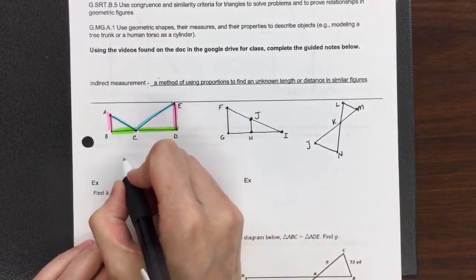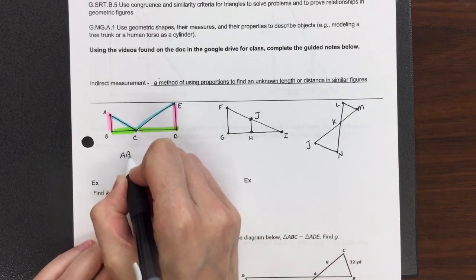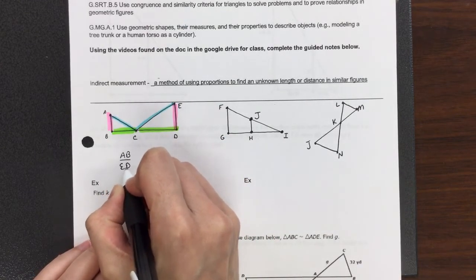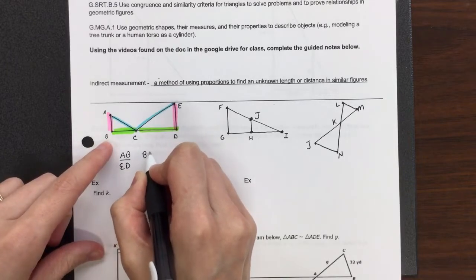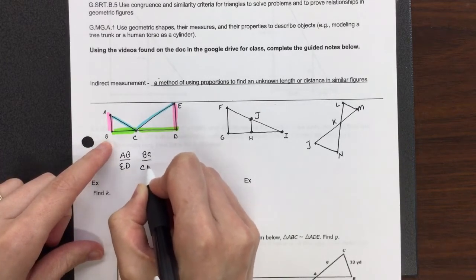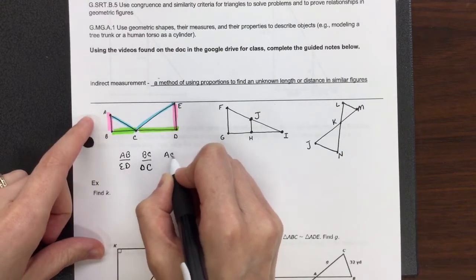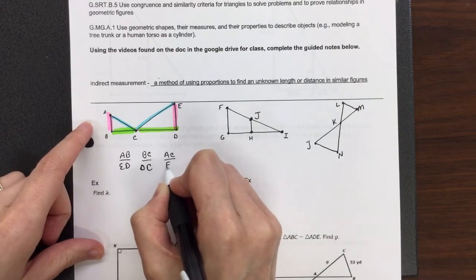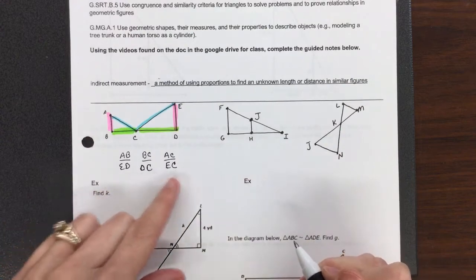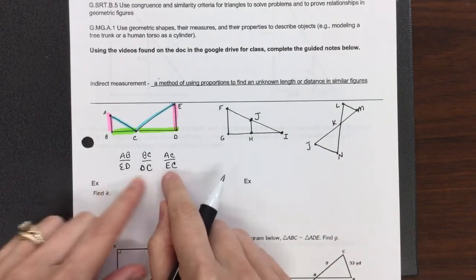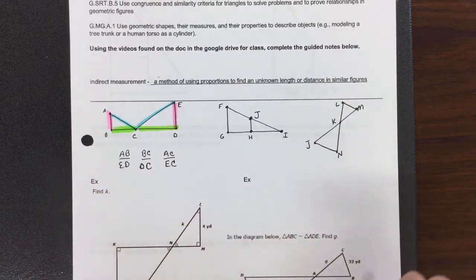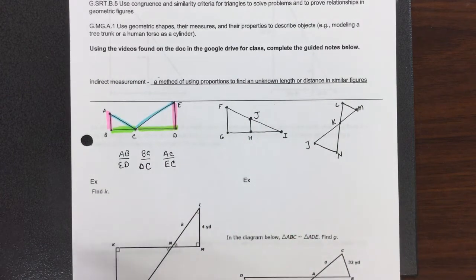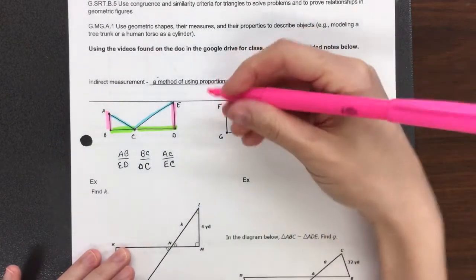So with these, you could go AB matches up with ED, and then BC matches up with DC, and then AC is going to match up with EC. So if you needed a proportion, those are the different ratios that you could pick from to write your proportion. Kind of the same idea whenever you're looking at the next one.